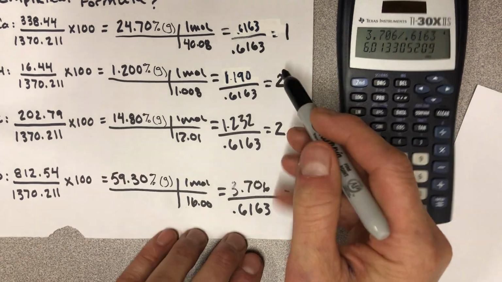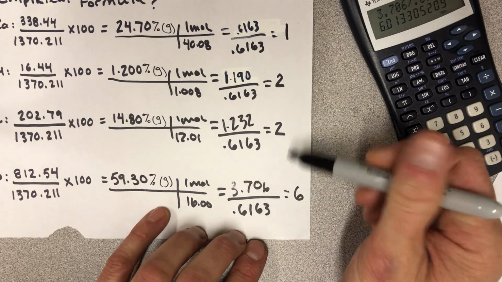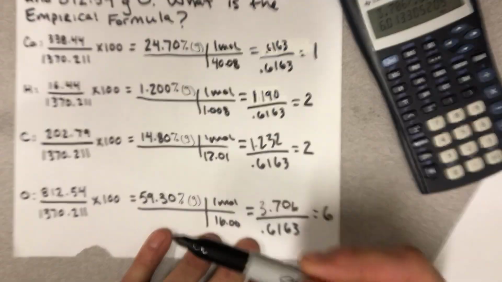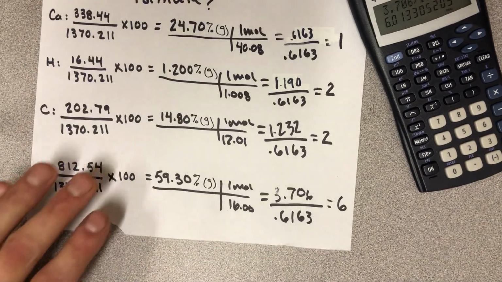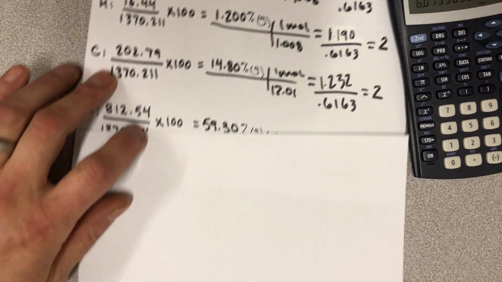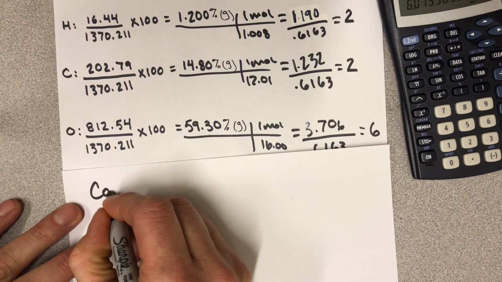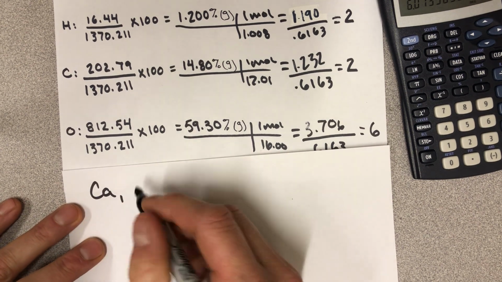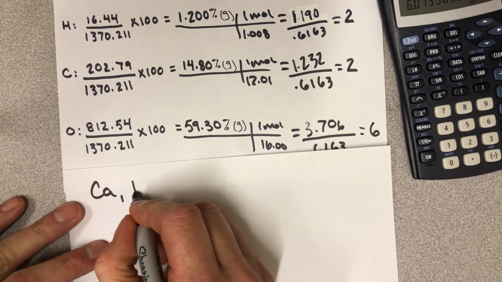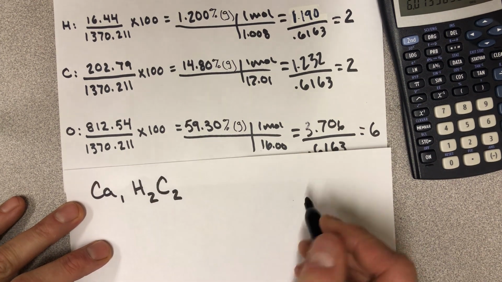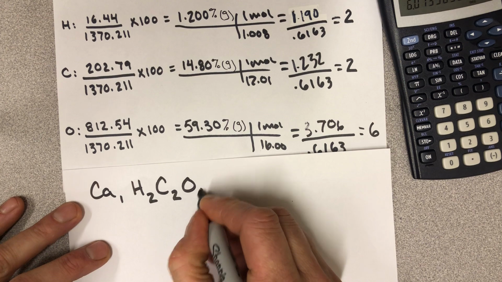Okay? So now these are the numbers that are going to be the subscripts of these elements in our empirical formula. So, I have a space here. What that means is that our calcium subscript is a 1. I'll come back and erase that here in a second. The hydrogen is a 2. The carbon is a 2. And the oxygen is a 6.